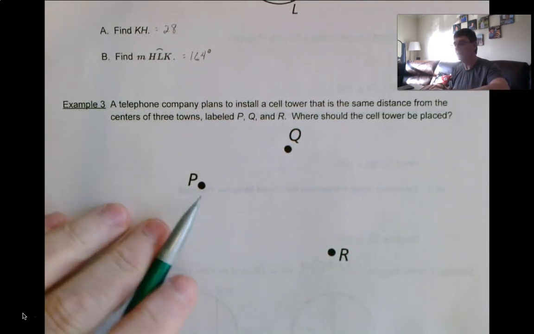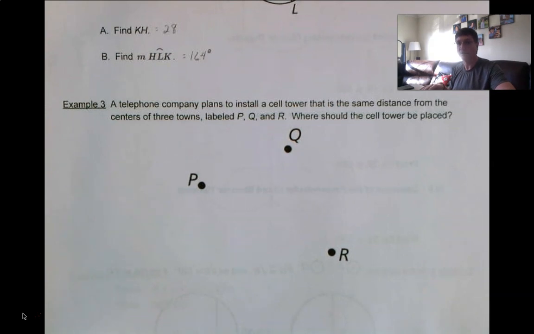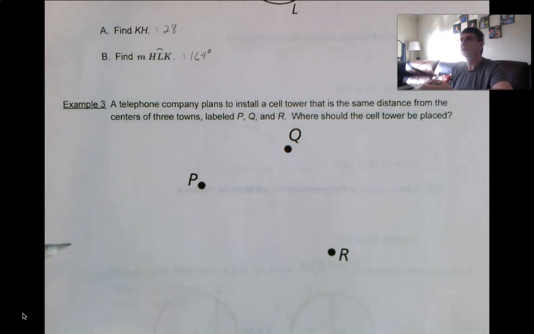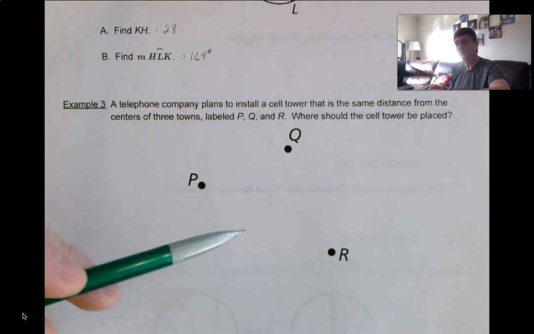Example 3. A telephone company plans to install a cell tower that is the same distance from the centers of 3 different towns, P, Q, and R. Where should the cell tower be placed? So we actually have seen problems like this. We saw problems when we were doing centers of triangles, when we were doing the incenter, the circumcenter, the orthocenter, and the centroid. And we learned that the center of the triangle that is formed by the perpendicular bisectors of the sides, called the circumcenter, is equidistant from the vertices.